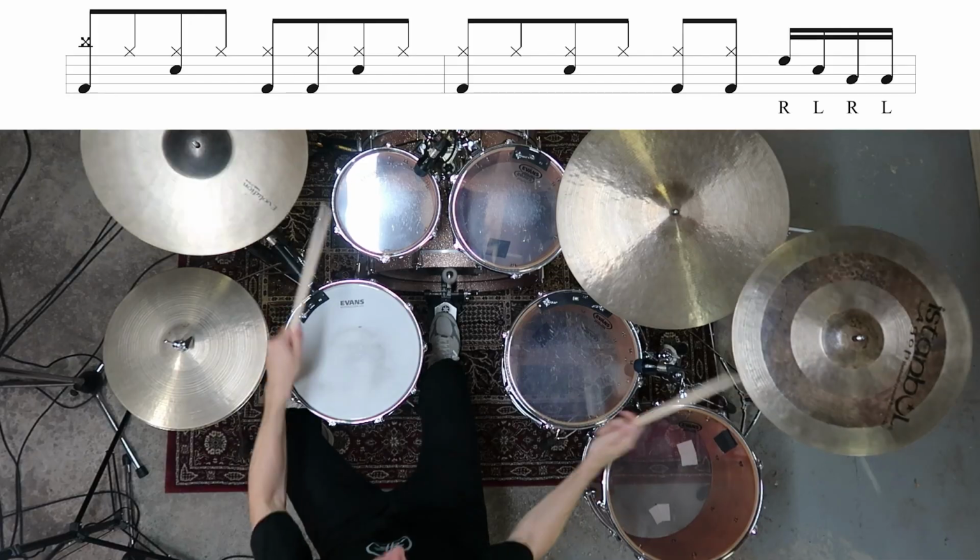Because we're moving it around the kit, you might find that you have to adjust your sticking. So instead of a double stroke, you might have to play 2 single strokes in that same space. Let's take a look at a couple different variations.